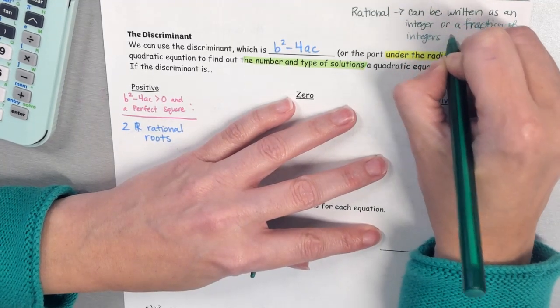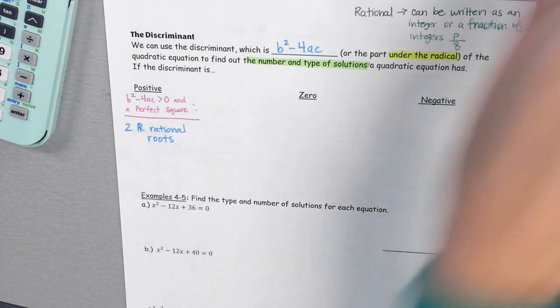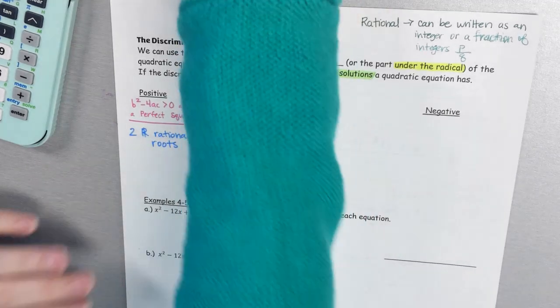And often this is called P over Q, where P and Q are both integers. So that would be like 1 over 3. 1 and 3 are both integers. It would be negative 2 over 7. Negative 2 and 7 are both integers. Okay, so that's what it means by rational roots.